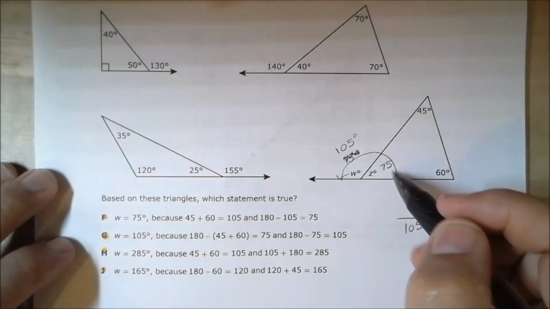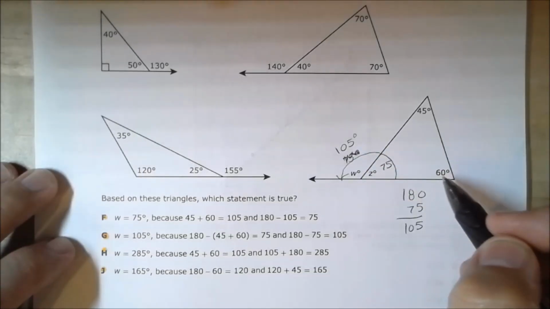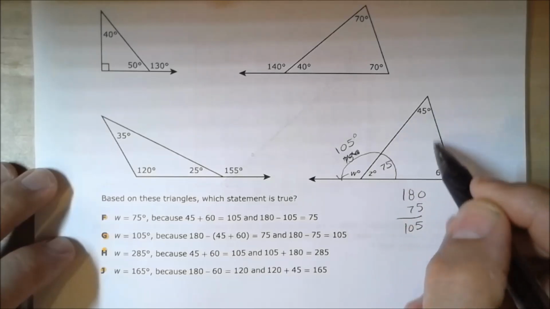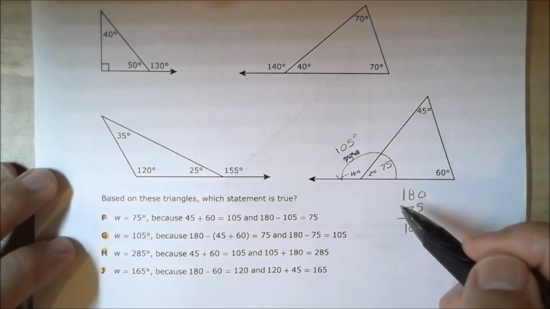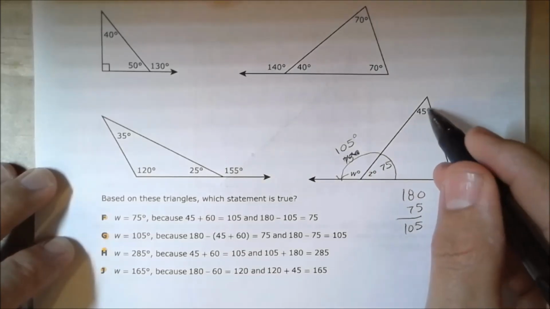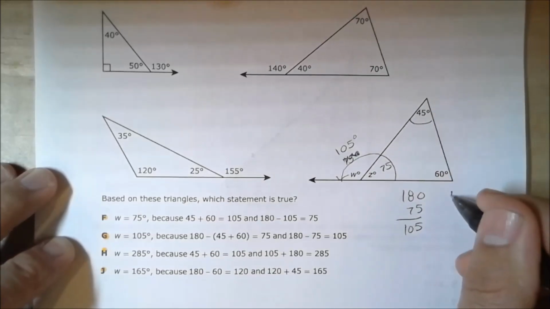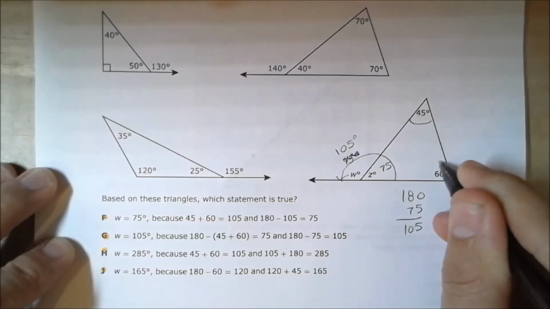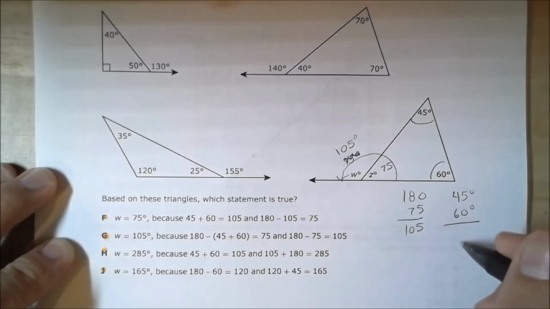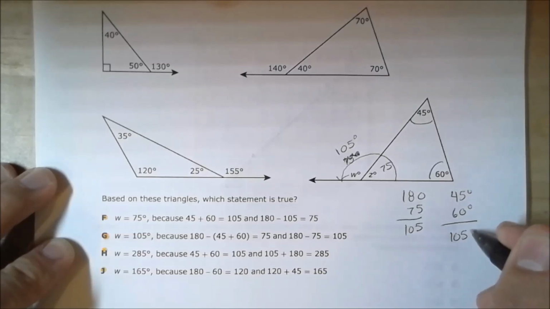Remember, a straight angle is 180 degrees. Also, the sum of all interior angles of a triangle is 180. And that's what we're using to try to figure out what this value is. In other words, what we did is we said, okay, well, this angle's 45, and this angle's 60 degrees. And that does give us 105 degrees.